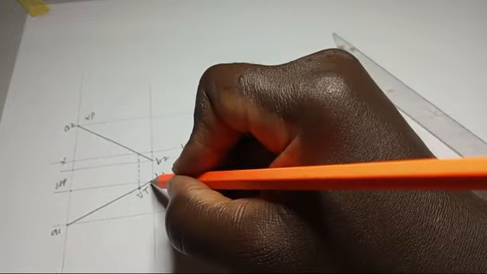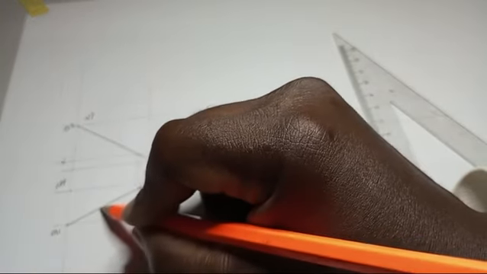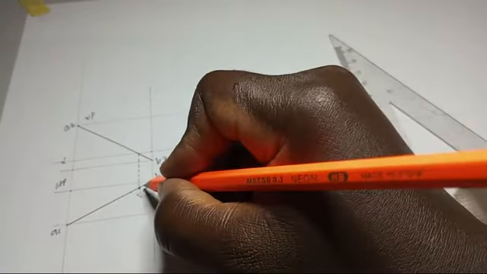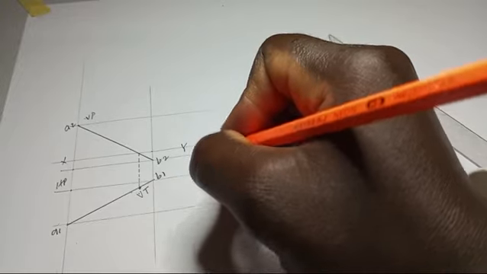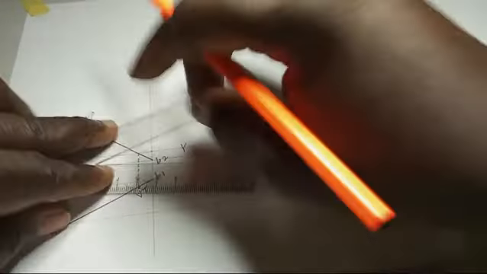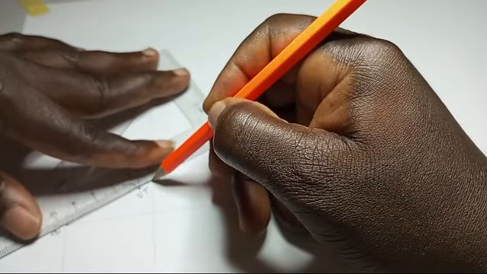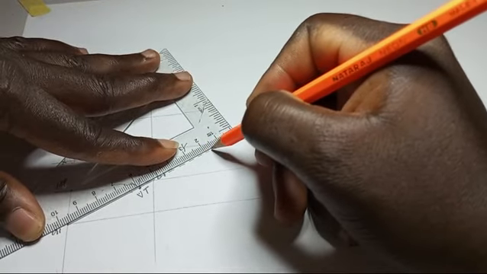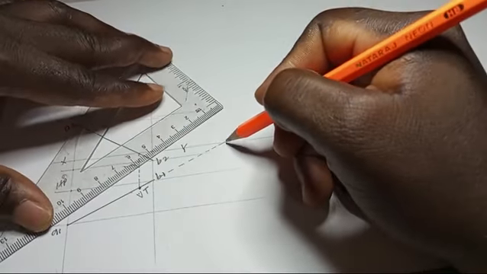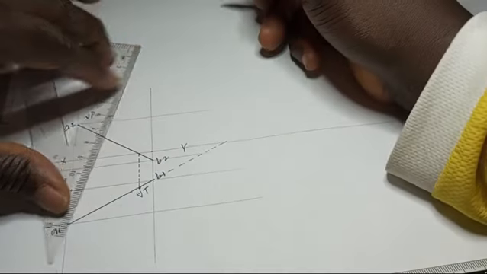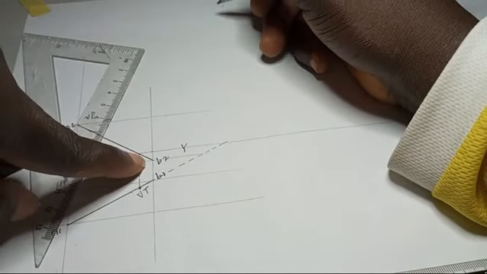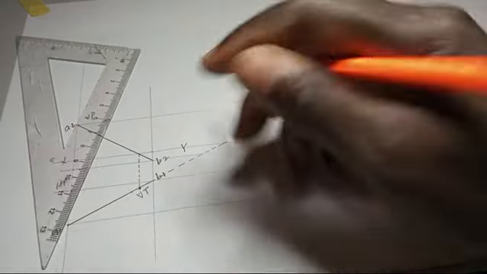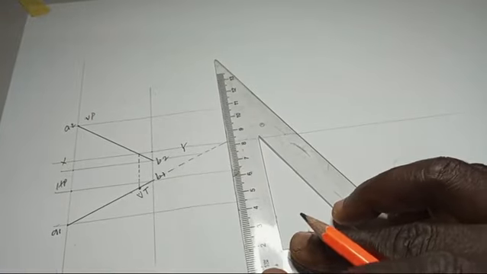Now remaining is to trace the one on the horizontal plane, because this one has crossed the XY line. That's why we just trace it directly. Now this one needs to go to the XY line and then come either downward or upward. So let us trace it to the XY line first with dash line. It is at the XY line now. If it should go upward, it can never meet this line. So that means the only option it has is to come downward. If it comes downward, this one can go and meet it somewhere here. So let us bring it downward now with dash line.